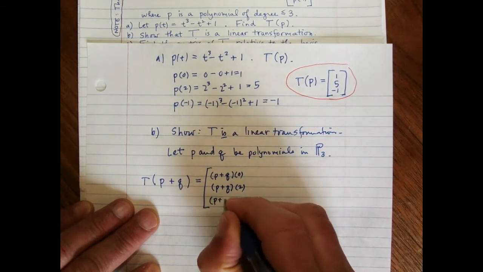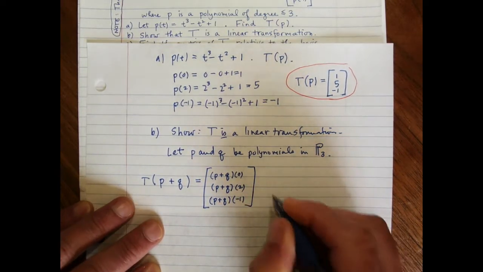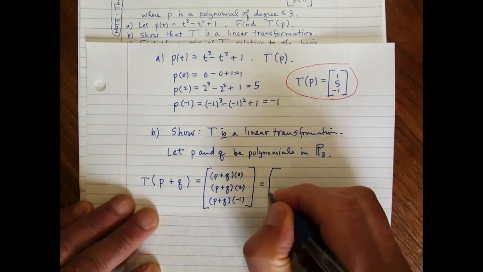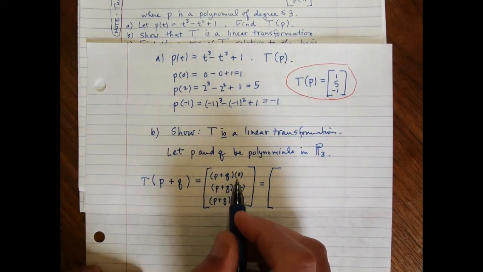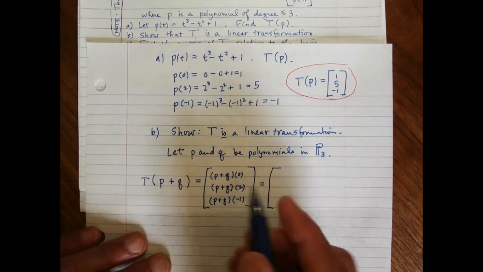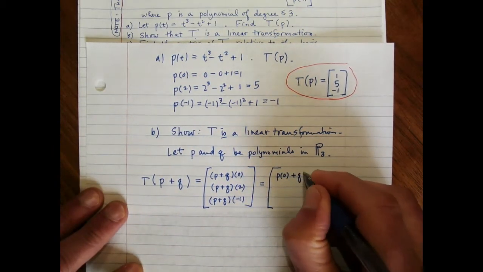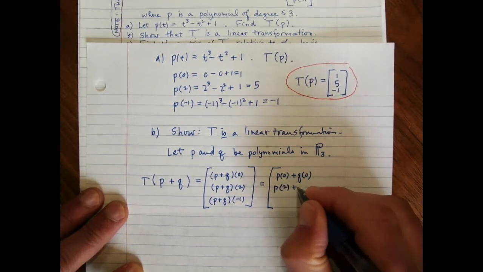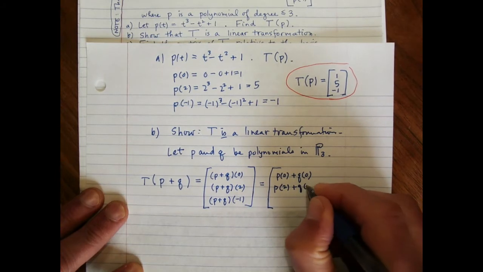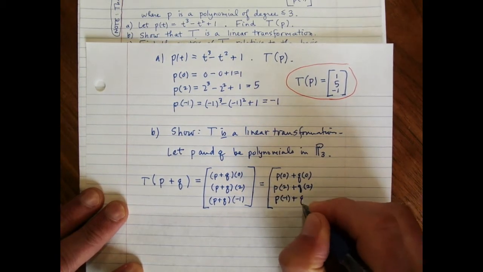It's the sum P plus Q evaluated at -1 in the third component. And this is going to work because when you add 2 polynomials and evaluate them at a number, you get exactly the same thing as if you had evaluated the polynomials separately and then added the values that you get, right? So there's not much going on here at all.